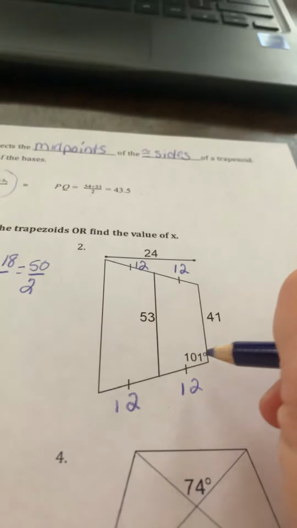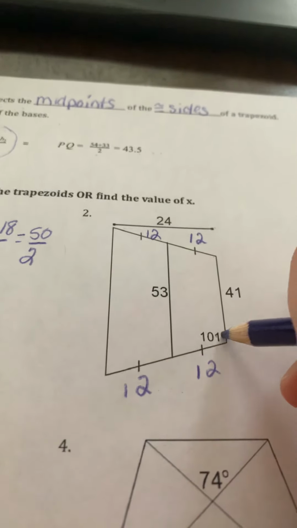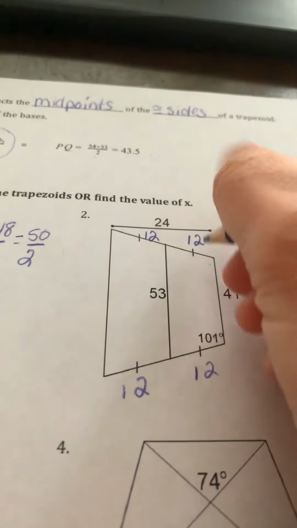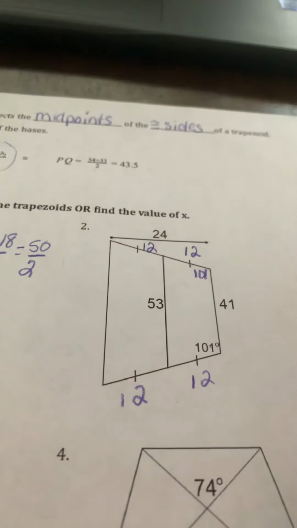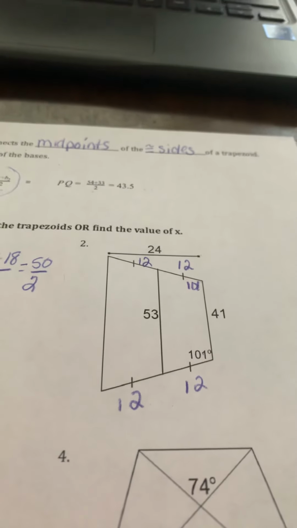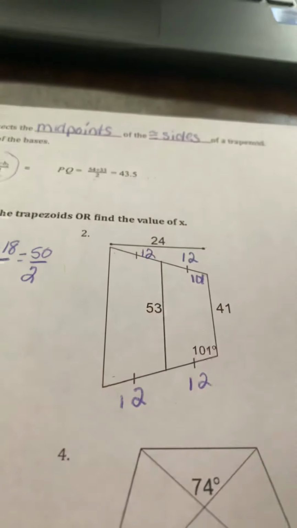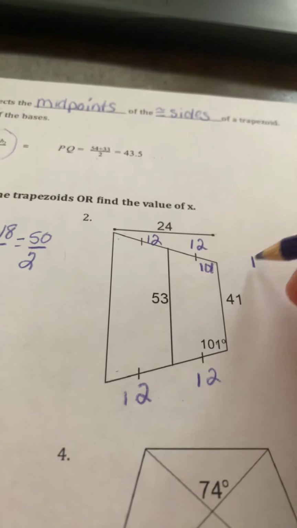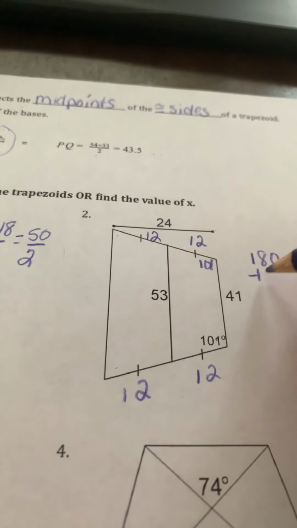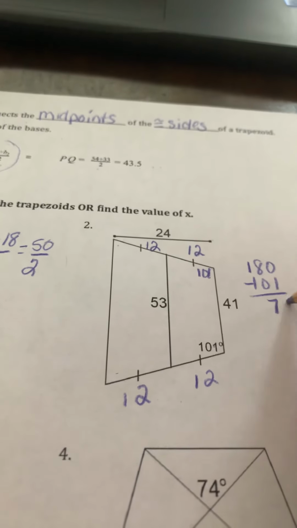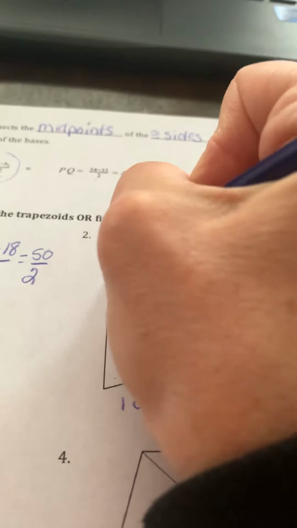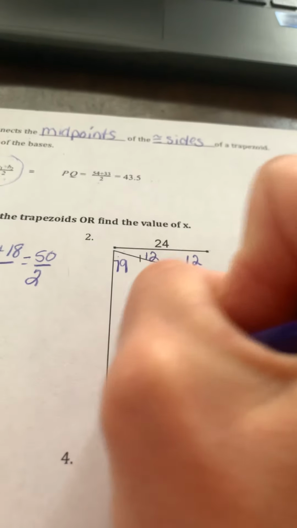We also know that if this is 101 degrees, this base is also going to be 101 degrees. We also know that if we subtract from 180 to get the other base angles, we are going to get 79. So that means this is 79 and this is 79.